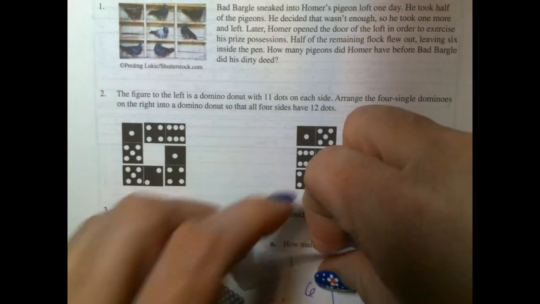And again, what do we use? We use our manipulatives and our guess and check. So that's for those of you that need a little more time to write it down.